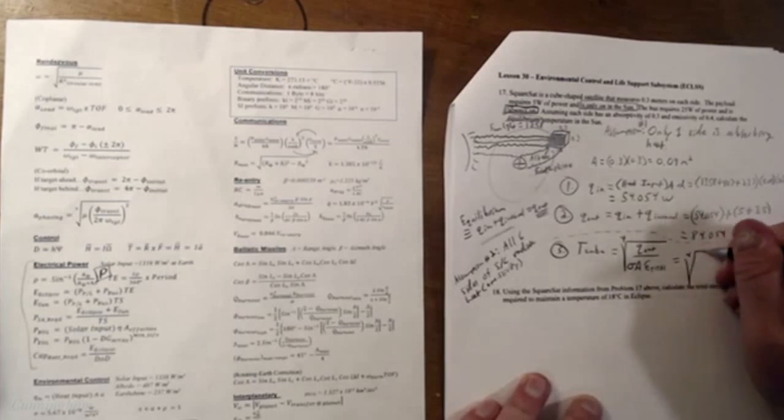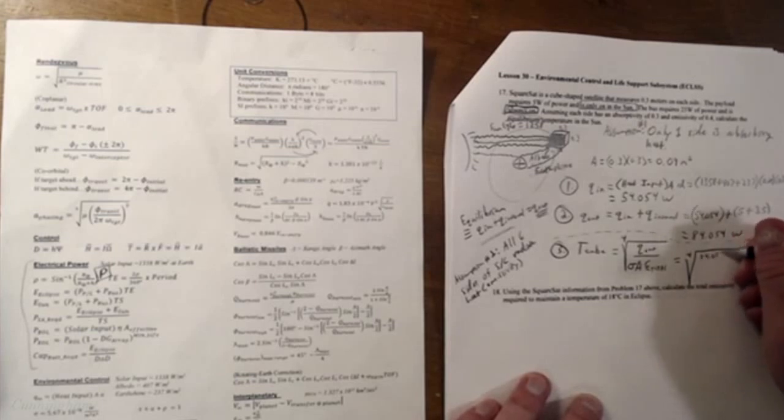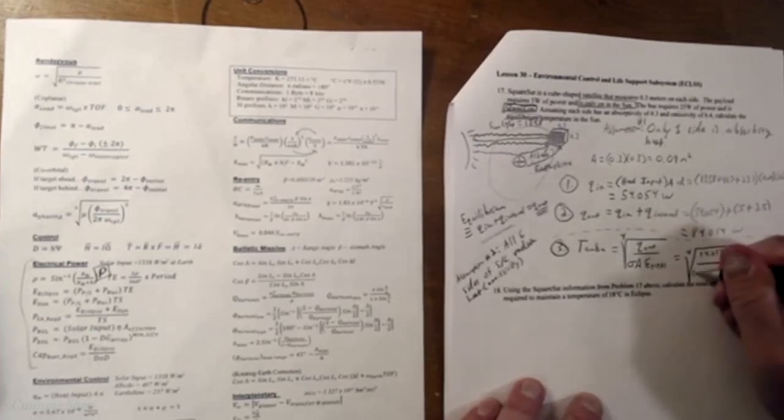The 4th root of Q out is 84.054 over, oh boy, 5.67 times 10 to the negative 8th. Area of one side is 0.09 times emissivity total, which is emissivity of one side times 6 sides. Ta-da!